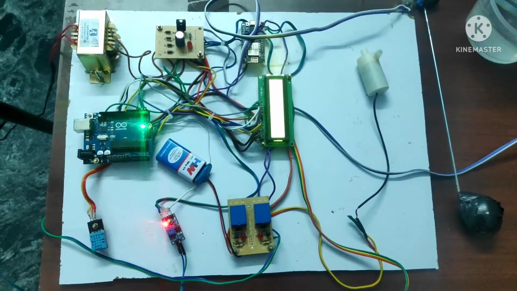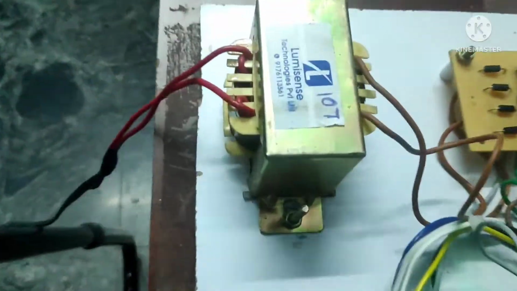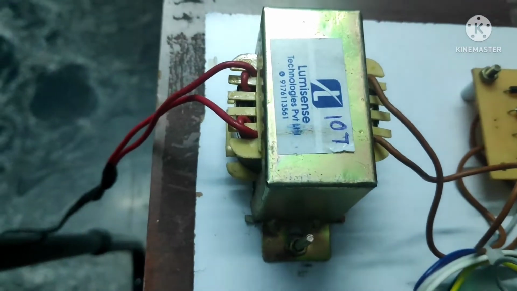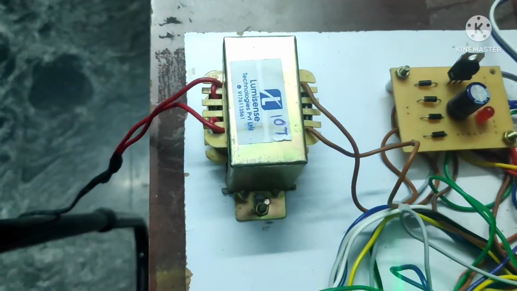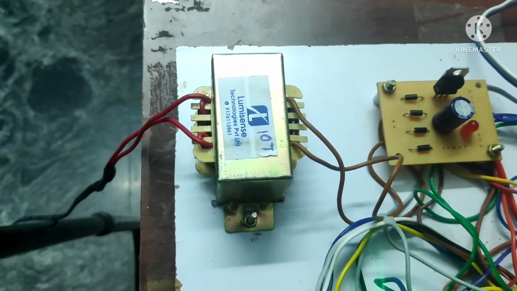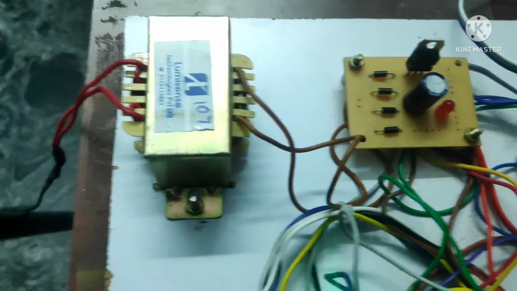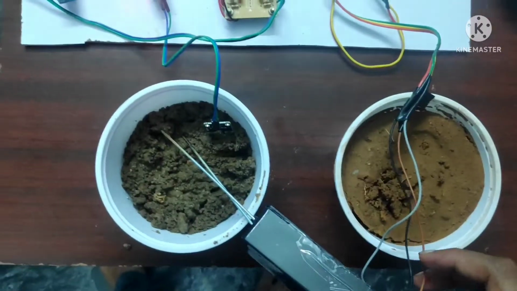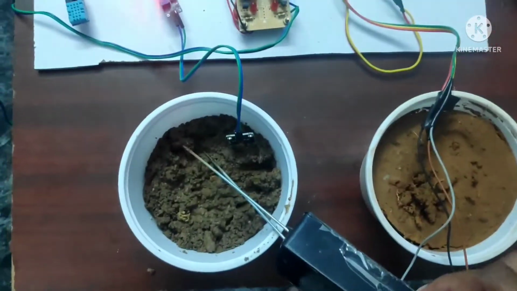All the components are capable of working only under DC voltage. 5 volt is standard for all except the 12 volt DC for the water pump motor. For the Arduino and Node MCU, we give 5 volt DC to both. Arduino hosts all the sensors. We have two soil samples here. One is alluvial soil and the other is red soil.